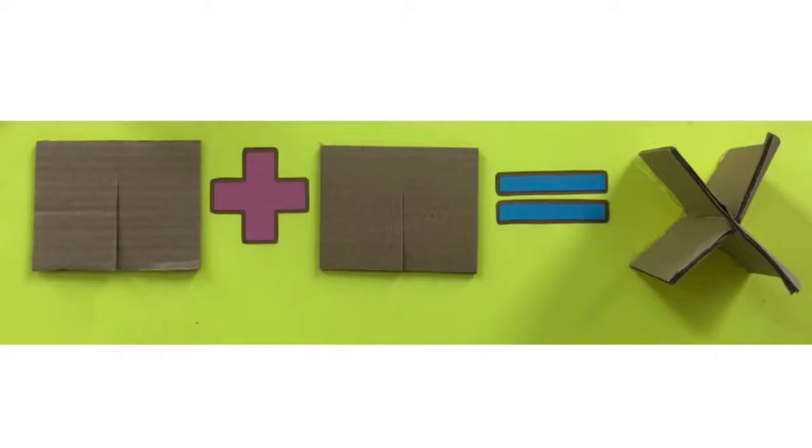Here's an example of the slit technique me and Mrs. Cutterly used for our sculpture. You'll cut both pieces of cardboard and then slide them into place and it will hold firmly.